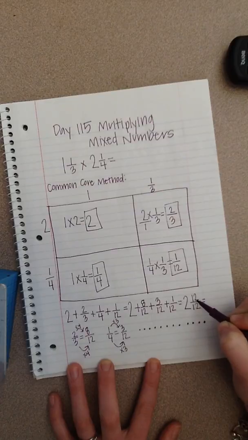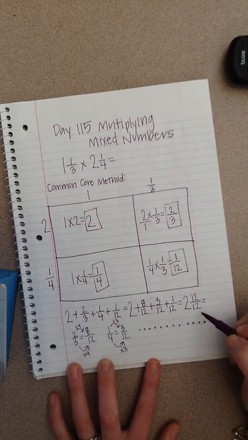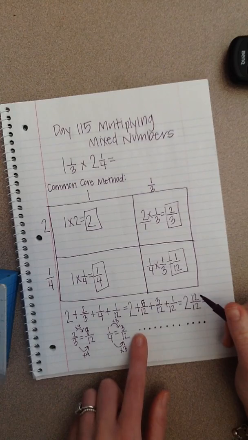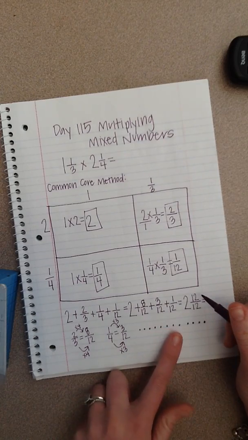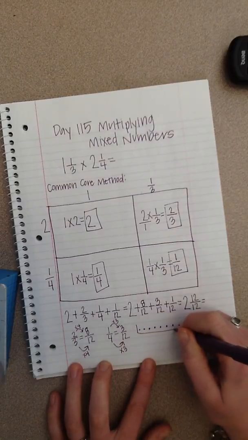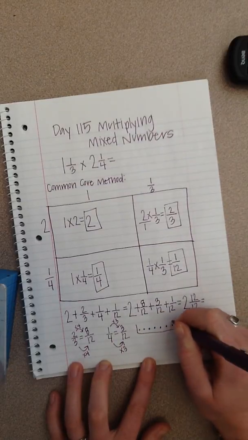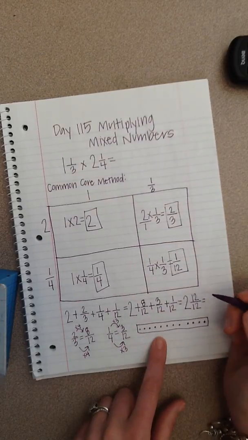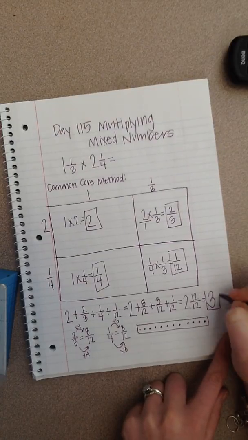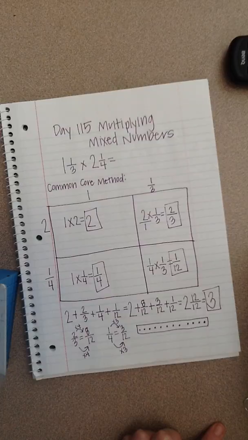I drew 12 dots for my 12 that I have. And now I'm going to circle groups of 12 because that's what I need. My top is what I have, my bottom number is what I need. So 1, 2, 3, 4, 5, 6, 7, 8, 9, 10, 11, 12. So I'm just going to go ahead and box all of those in, and I've made one group. So my answer turns out to be 3 wholes.